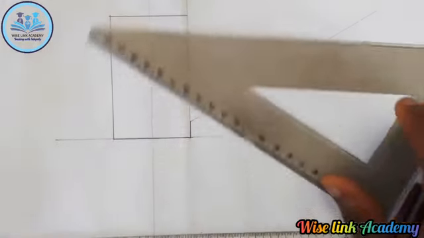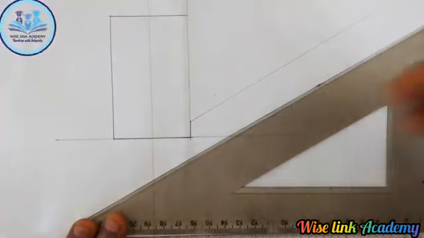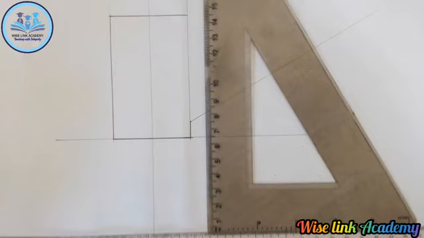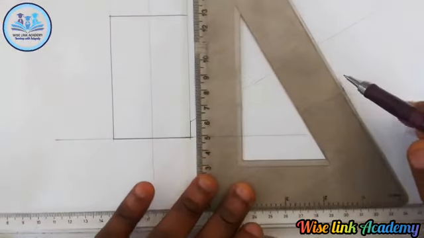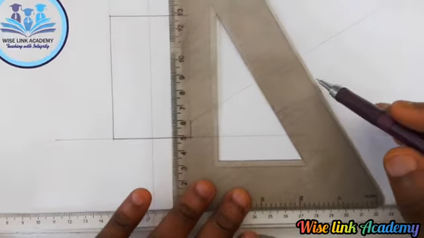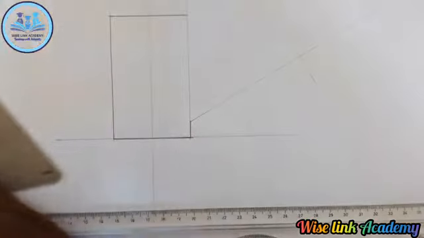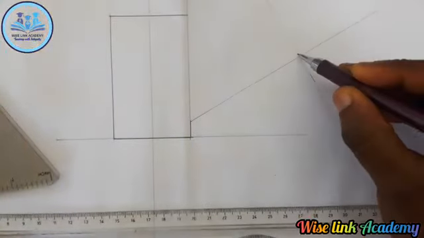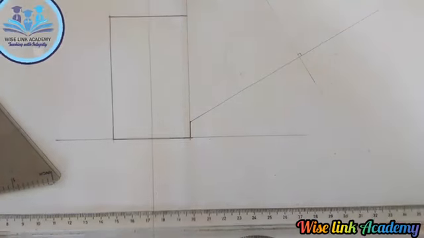Now, since I projected this with 30, for me to have a perpendicular line, I'll project with 60, from any point of my choice. Let me just use this point here. Draw a line this way. As you can see, I want to have a perpendicular line. Next up, I will take my compass.